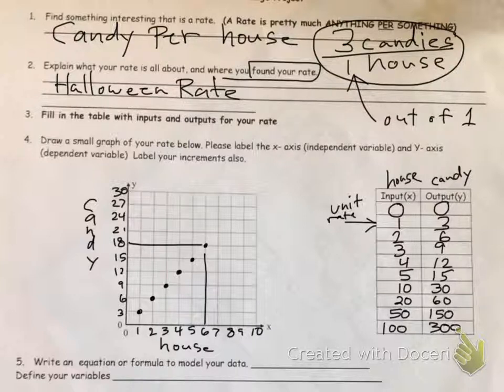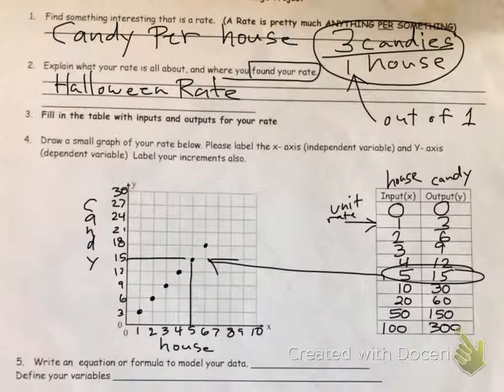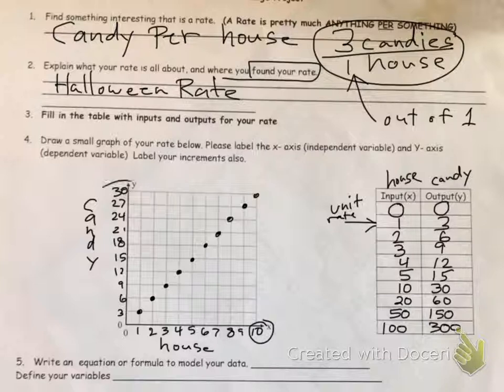Let me just check. Yep. That makes sense. 5 houses, 15. Yep. You don't have to write that down. I was just making sure. 21, 24, 27, 30. Yep. 10 houses, 30 pieces of candy. Our graph shows it.